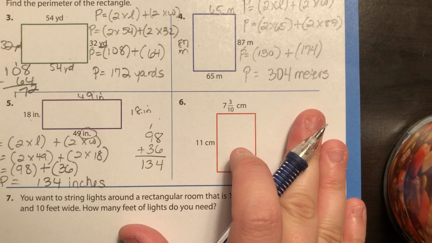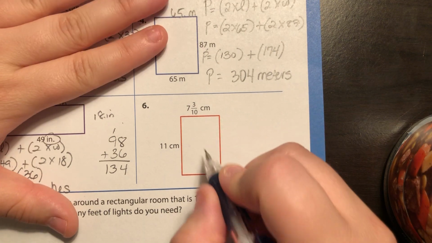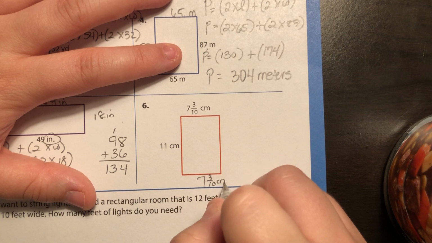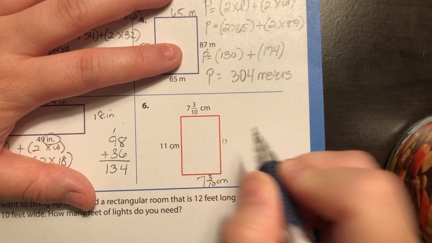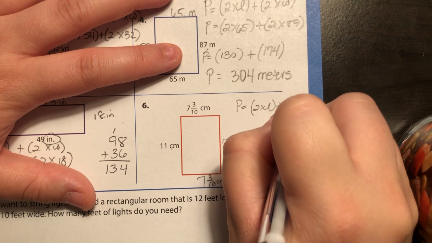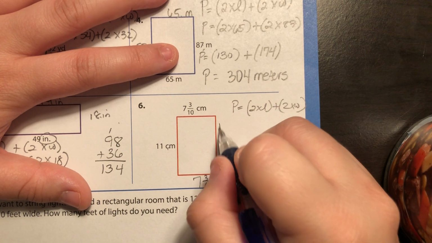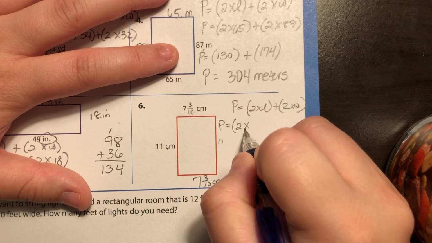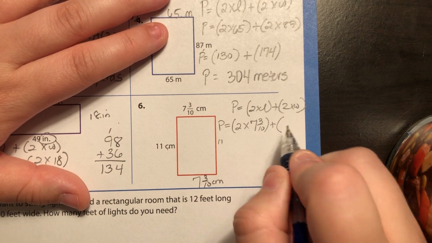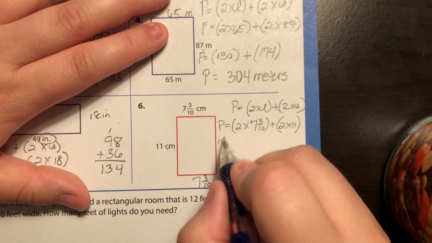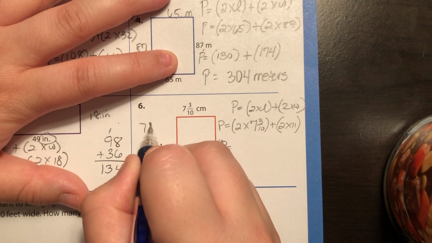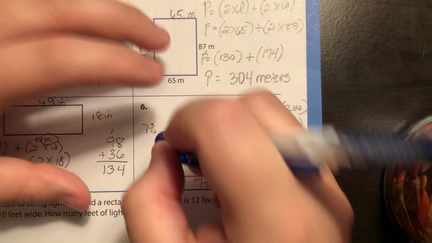Over here, this one has a fraction. Again, you are prohibited from being worried. Right here, so 7 and 3/10. This is 11, so this is 11. So now, perimeter, 2 times L plus 2 times W. Perimeter equals 2 times length, with this 7 and 3/10. I'm going to show you how to do that, don't worry, plus 2 times 11. So perimeter equals 2 times 7 and 3/10. Just add 7 and 3/10. Hold on, let me do it.